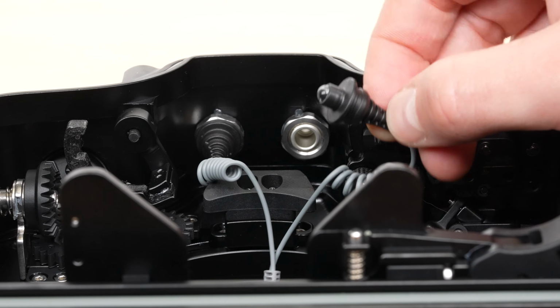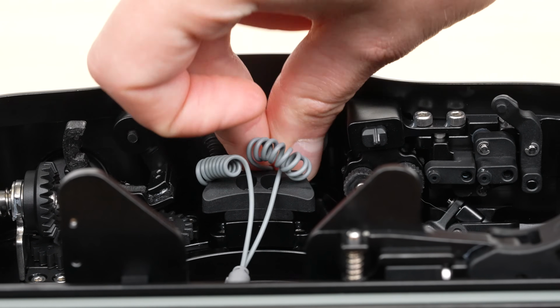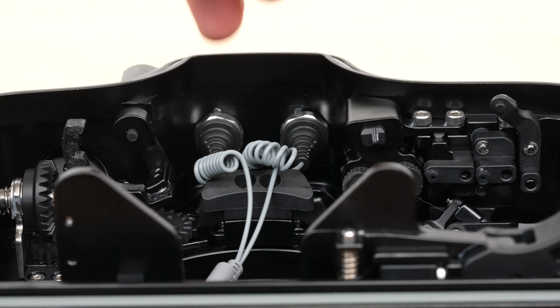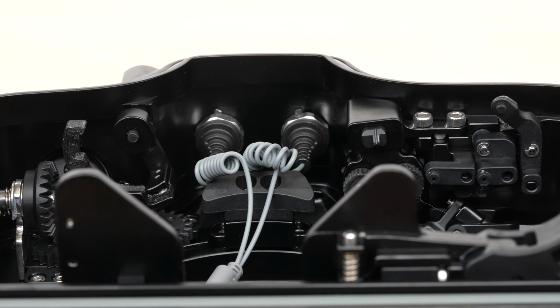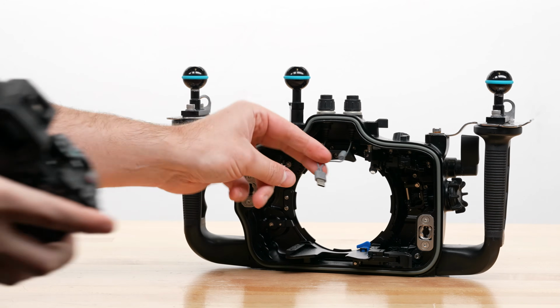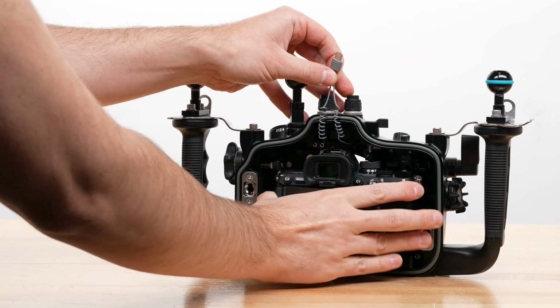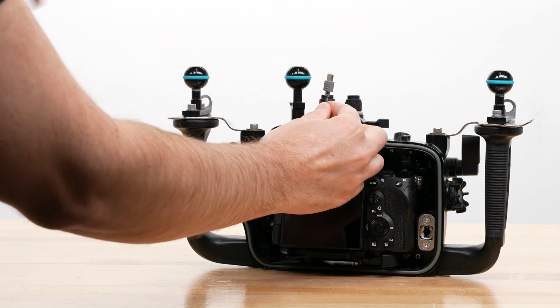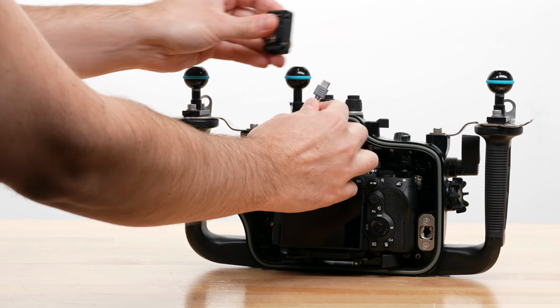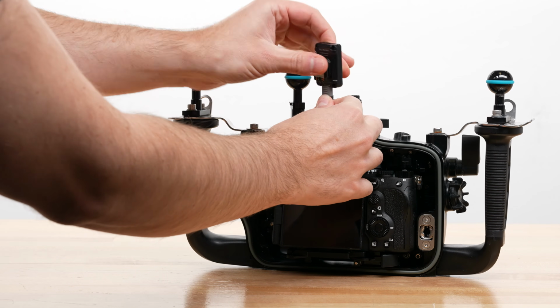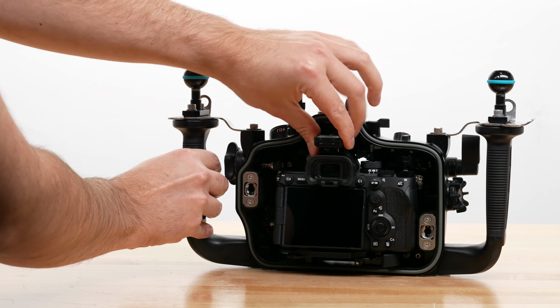If your housing has optical bulkheads that accept LEDs, first plug the LED trigger lights into the bulkheads without the camera. Now, with the LED trigger lights held out of the way, install the camera. Then connect the LED USB-C connector to the trigger and install it on the camera's hot shoe.